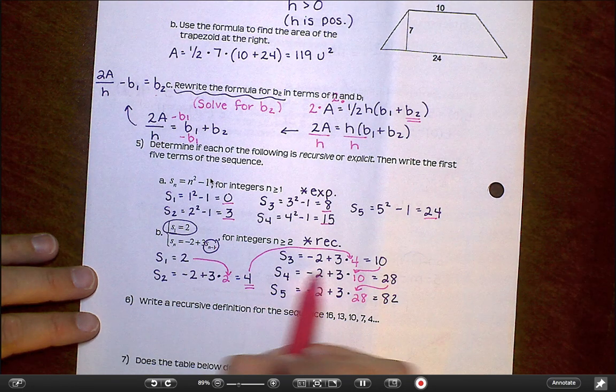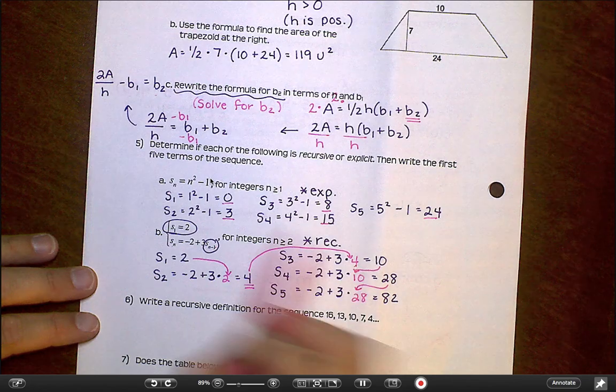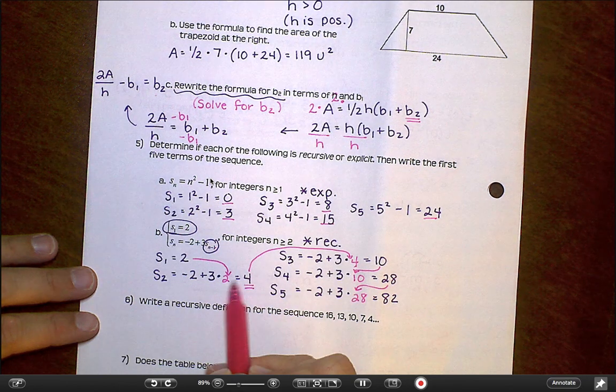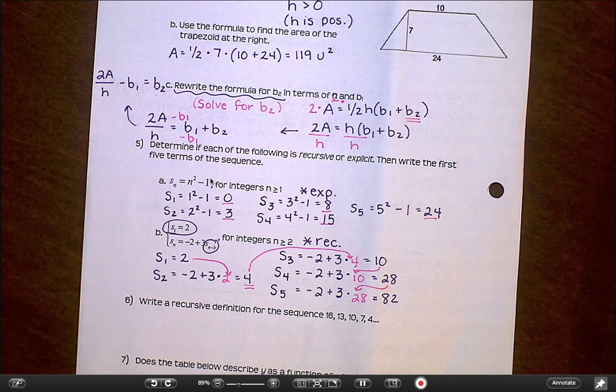Okay, so with this one, I didn't really need to look back at this formula every time, right? That stayed the same every time. But the number I was plugging in was no longer the term number. It was not this number. It was the term that I got on the last one. Okay, that's how a recursive formula works.